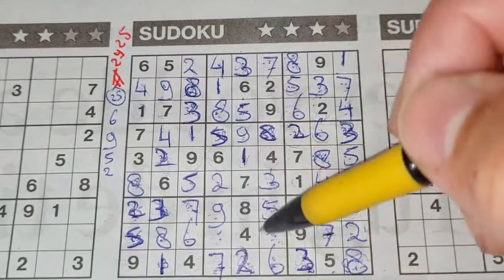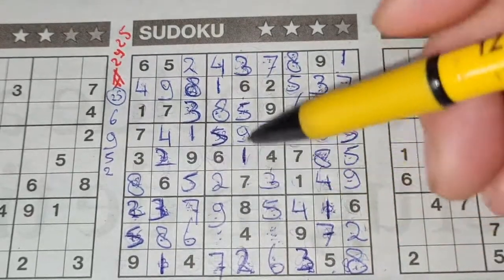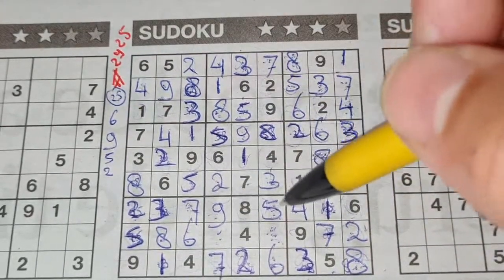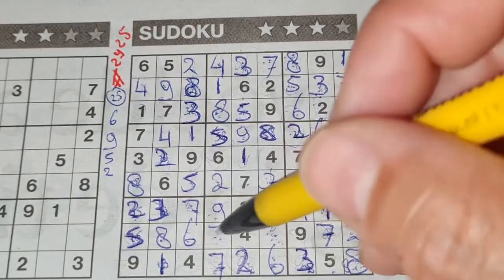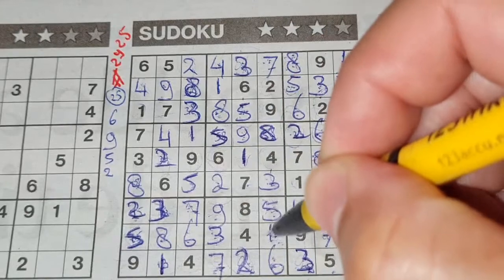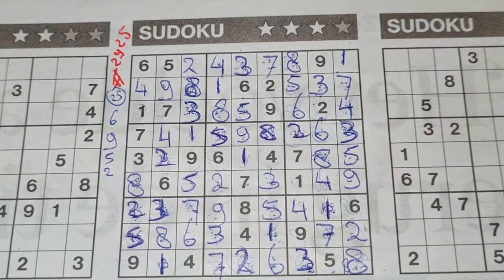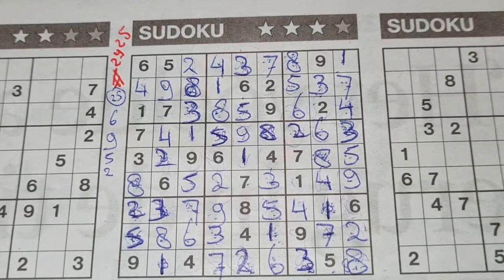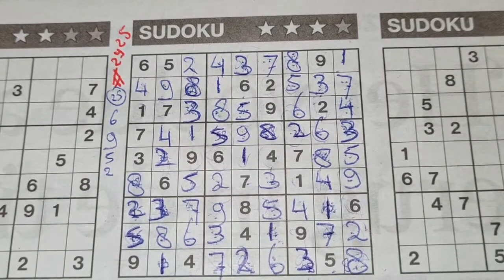2 numbers left, the final 2 numbers of this big square. No, 1 and 3. We have a 3 there, no 3 there, 3 should be here, and the 1 goes there. Finished in 12 minutes, 13 minutes, I do not know. But I'm pleased with the time, and I like this one.